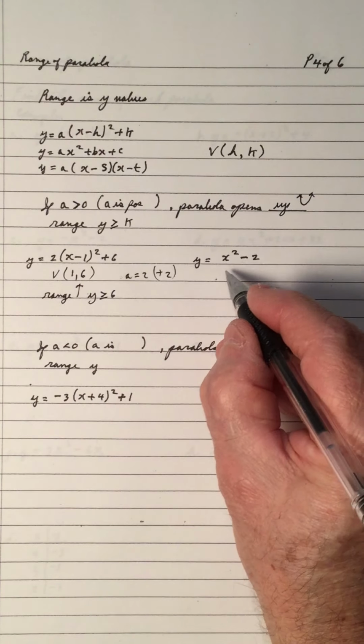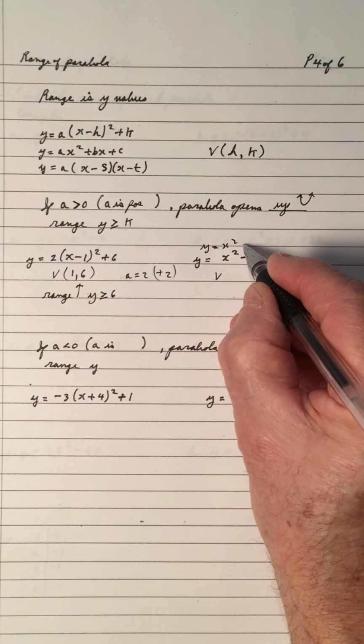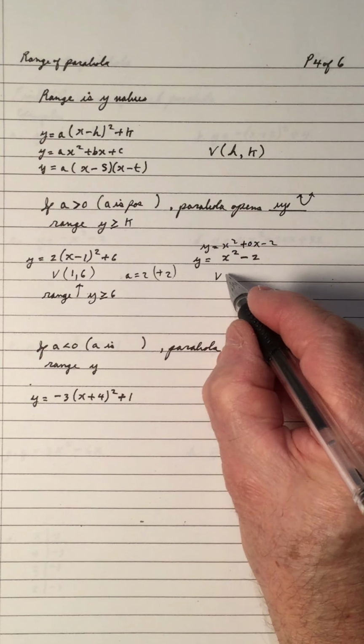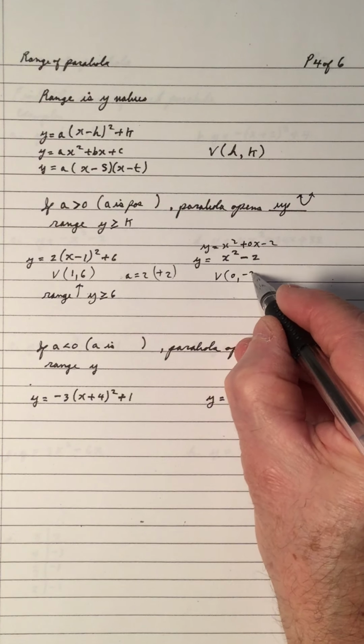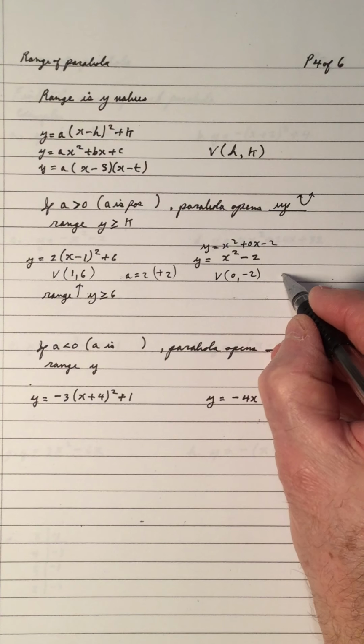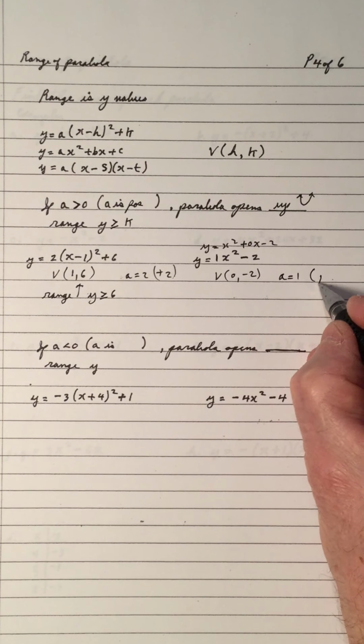And in this parabola, we have a vertex. Again, this parabola can be written as y equals x squared plus 0x minus 2. So the vertex is 0, negative 2. And because, notice, a is equal to 1, and that's positive.